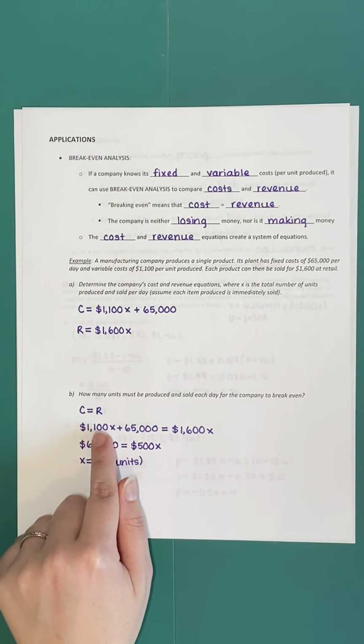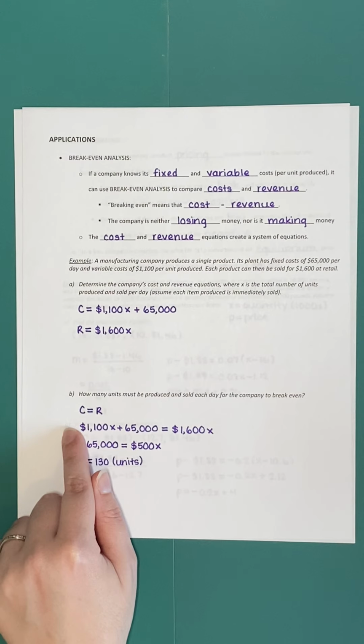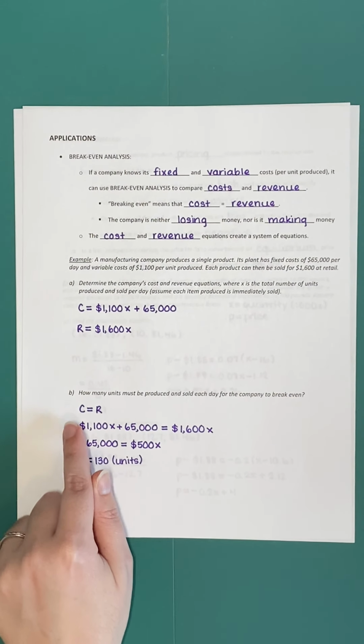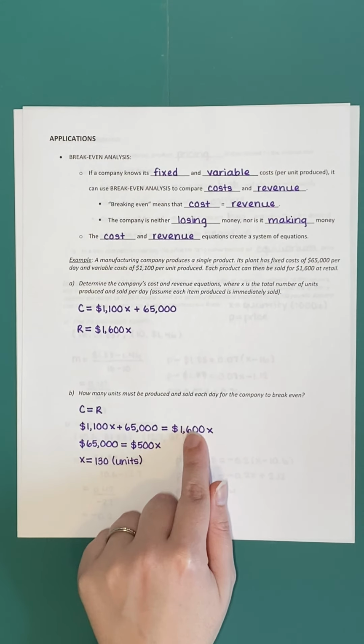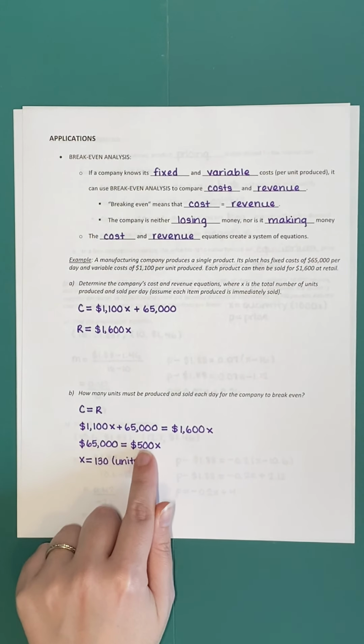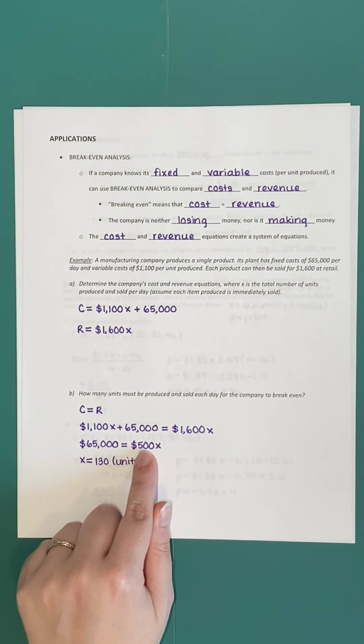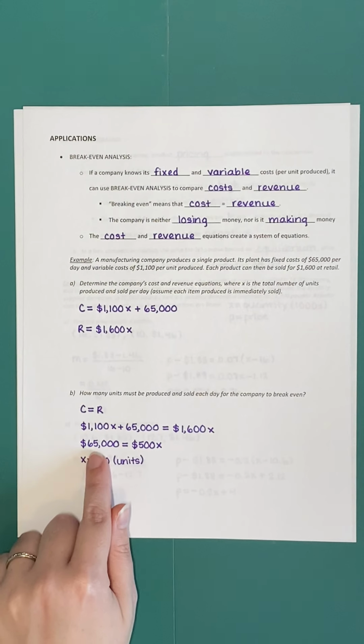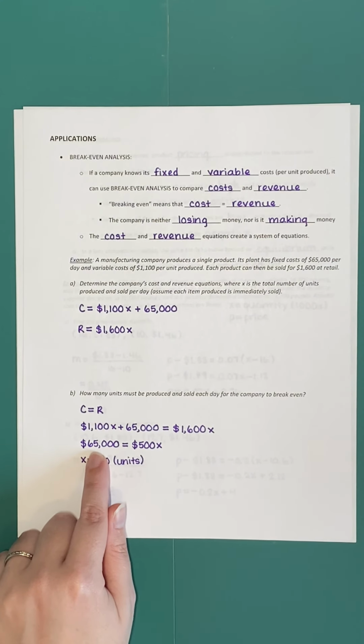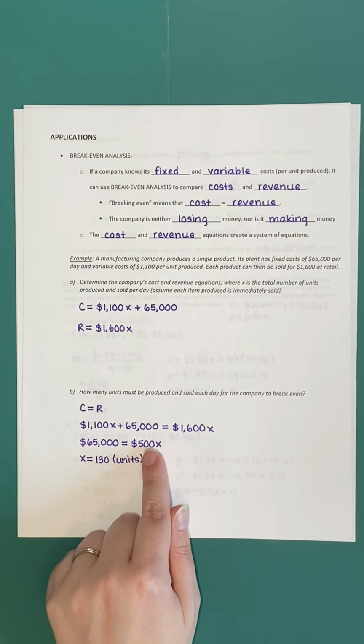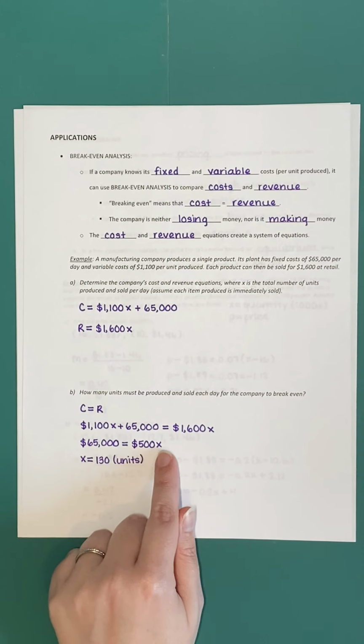So we want to subtract 1100x. It's a positive term, so subtract it and move it over. Subtract it on the right hand side, and that's going to give you 500x. And so that leaves us with $65,000 on the other side. So divide by the 500, which is multiplied by x.